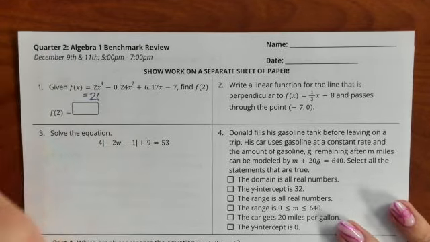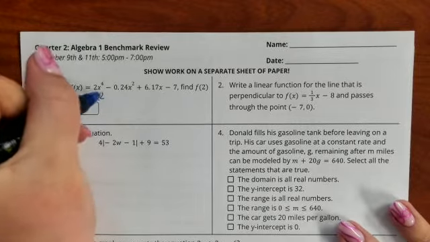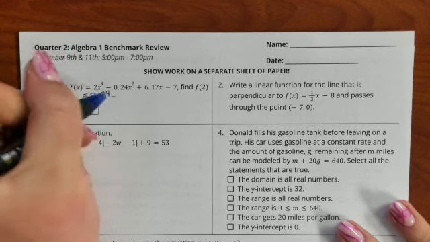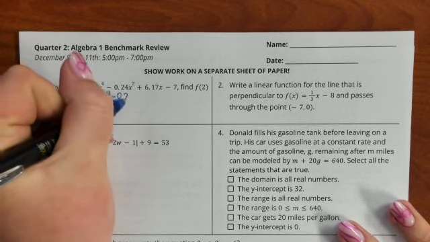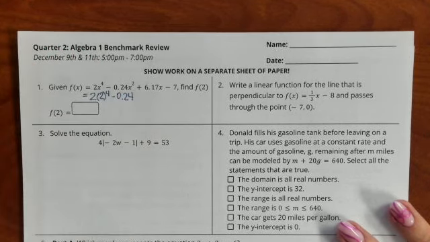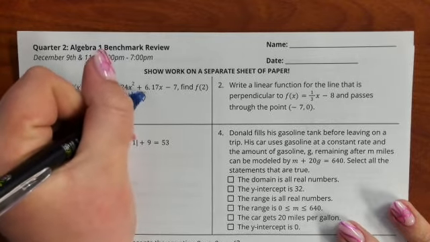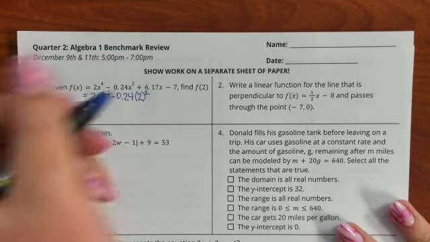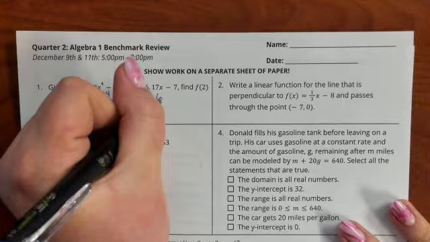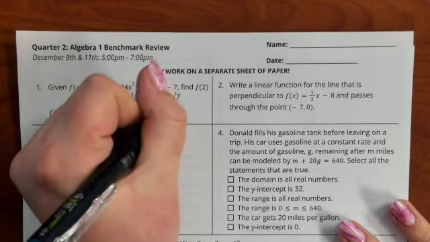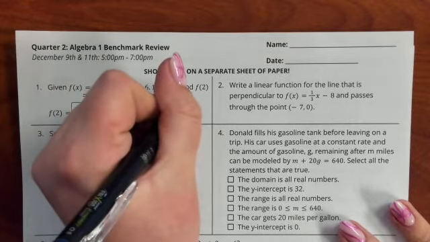So I have 2 times 2 to the power of 4 minus 0.24 times 2 to the power of 2 plus 6.17 times 2 minus 7.